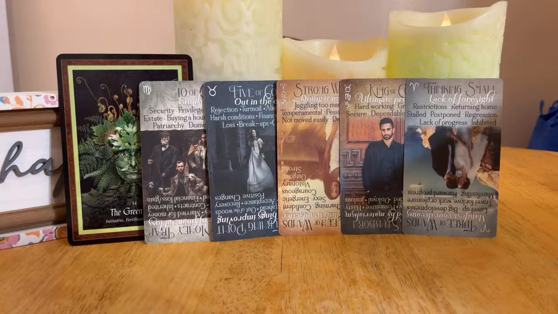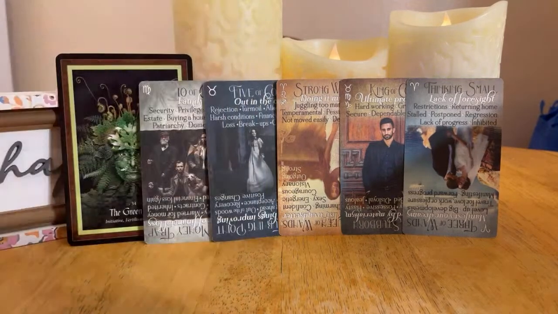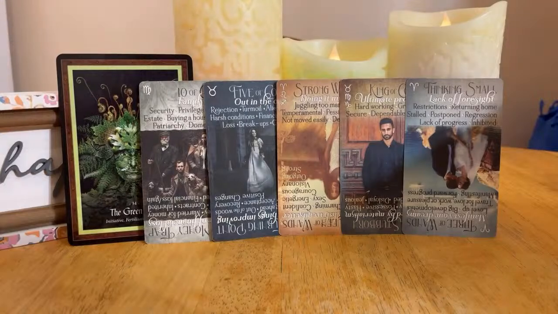The Empress. When I split the deck, this is also very positive. So he does feel that you could have the capability of being someone that is very, very successful, but you need to be a little bit more focused. And he does think that maybe your work and your life is a little bit imbalanced.